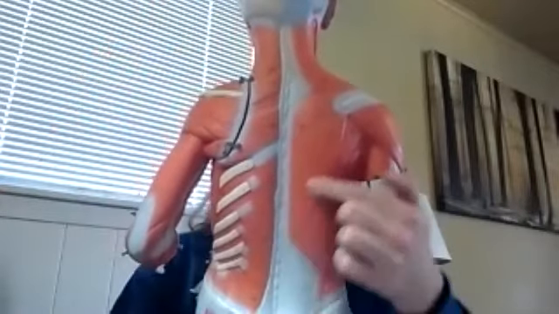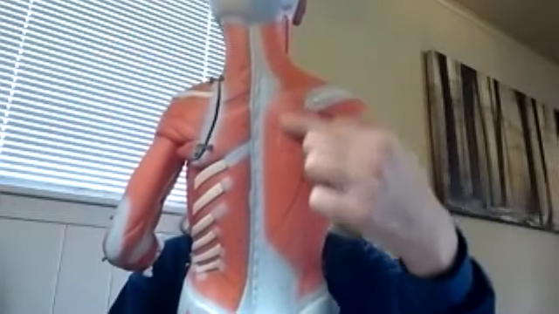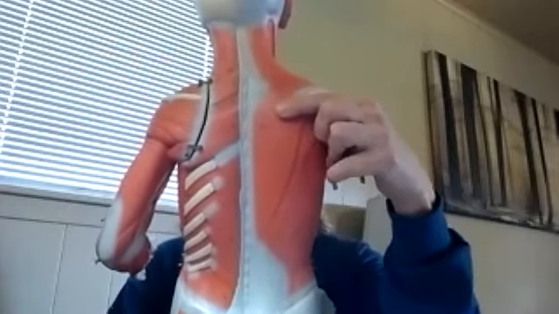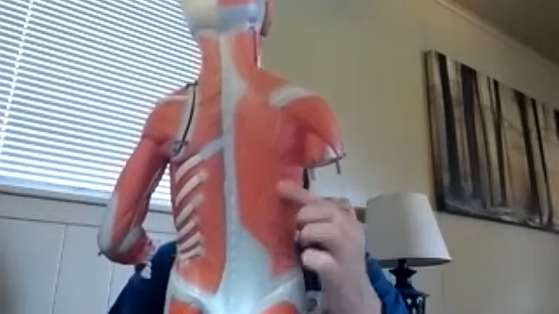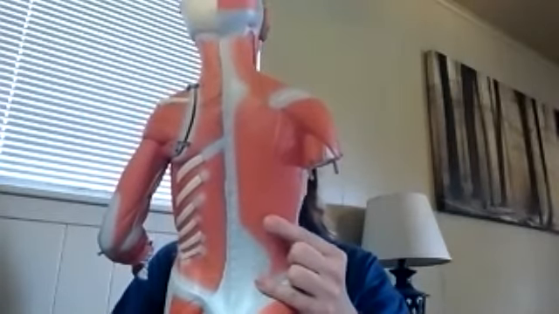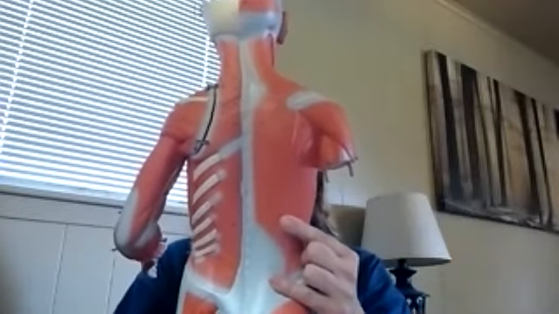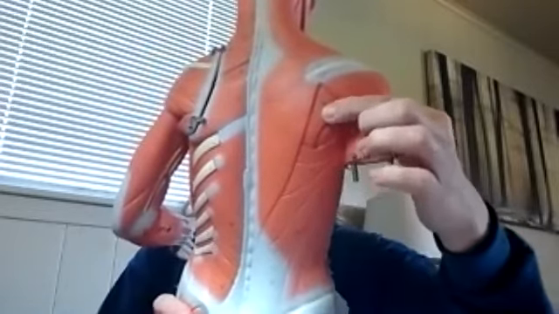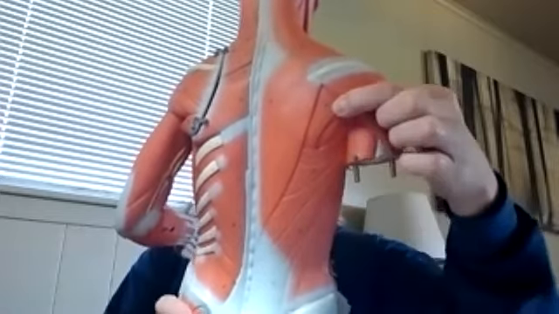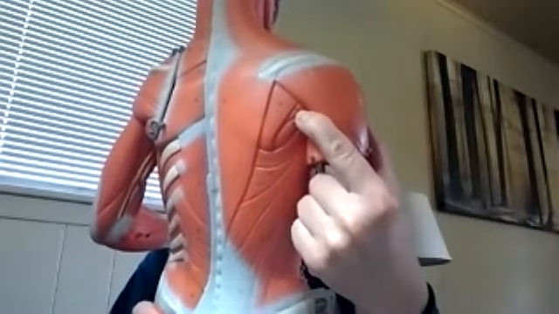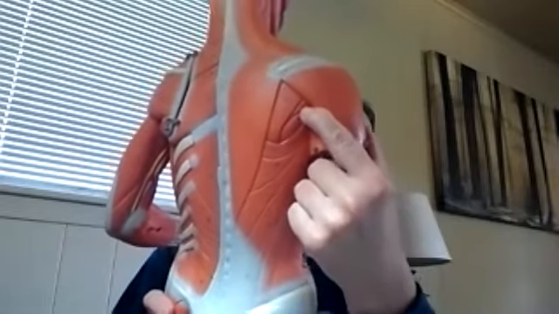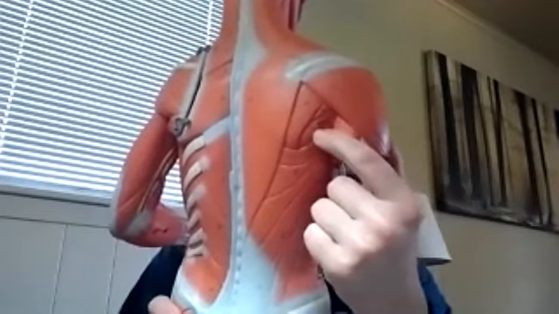Okay, so now we're going to be talking about the muscles of the back area on our tall torso guy. So identify this muscle here, this entire muscle. That muscle is called the trapezius. Identify this muscle here. Latissimus dorsi. Identify this muscle here. Infraspinatus. Identify this muscle here. That little muscle right there. Teres minor.